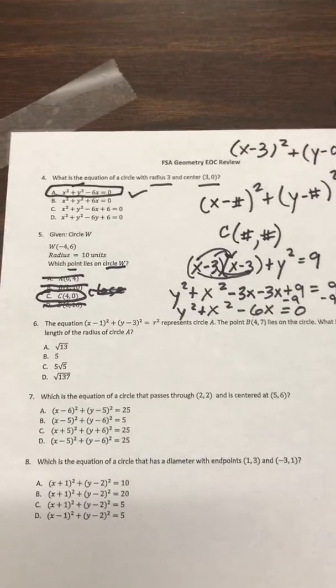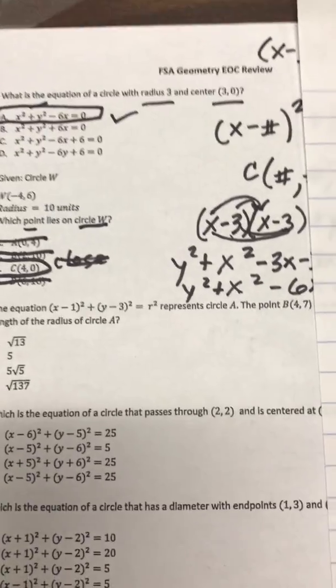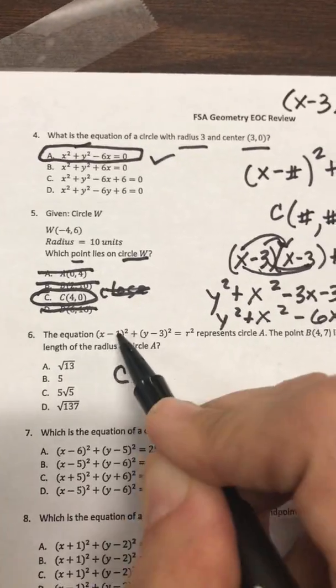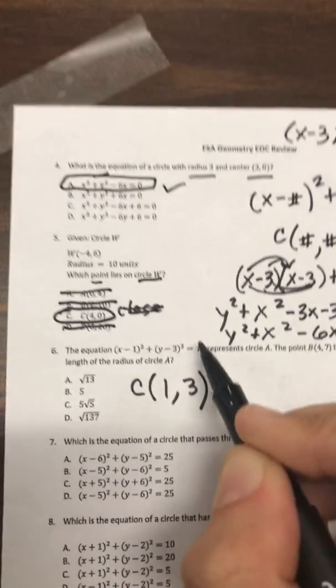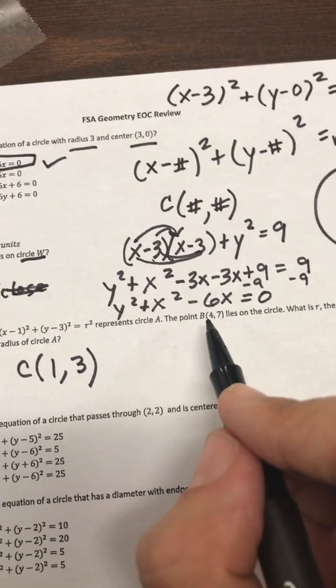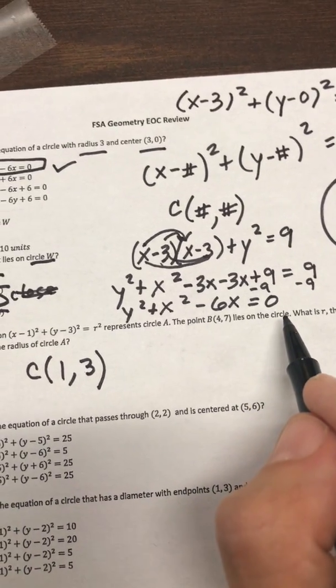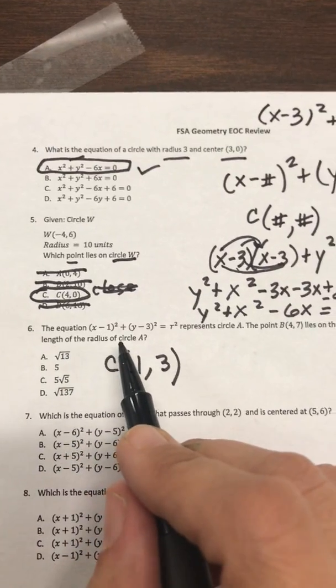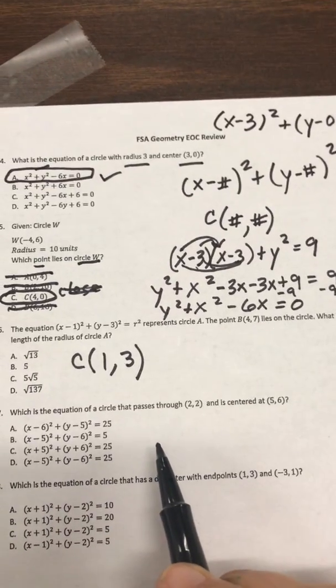Okay, question 6. The equation states, so I look from here, I already know my center has to be at 1, 3, and it says I don't know the radius. Point B lies on the circle. What is the radius? Interesting.